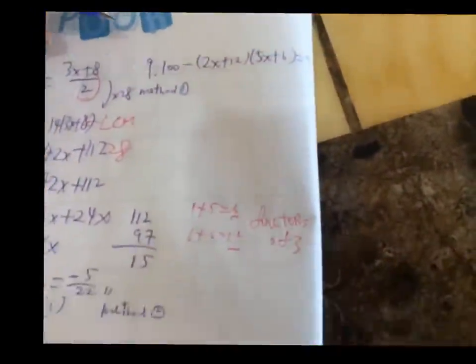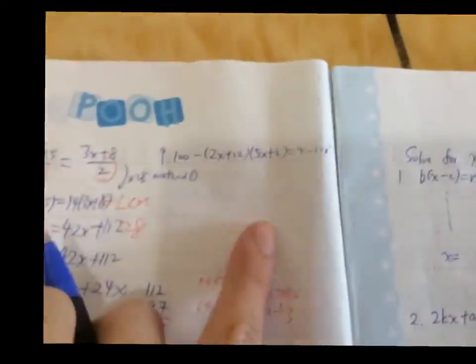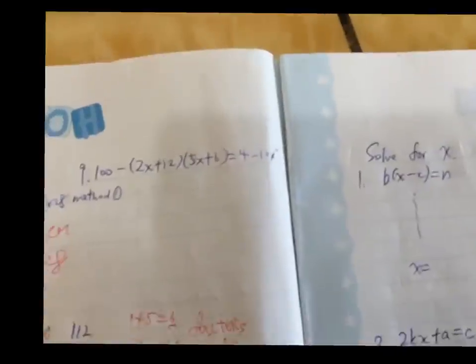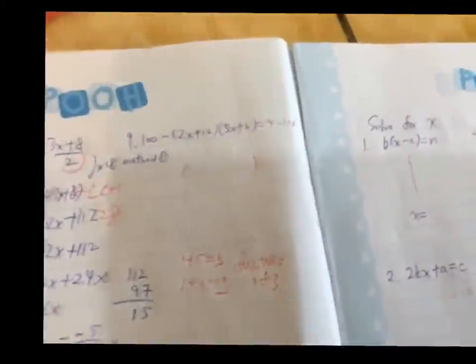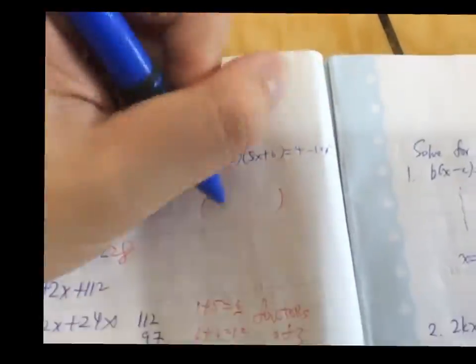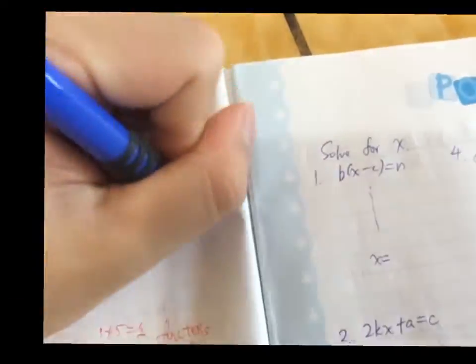Number 9. Okay, quite technical. Minus the bracket times bracket. Okay, if you remember, you have to use a bracket to carry them. 10x squared plus 12x plus 60x plus 72, with 100 minus, and then it will be 4 minus 10x squared.